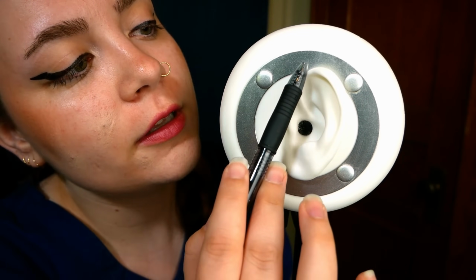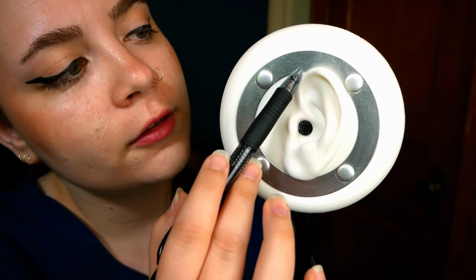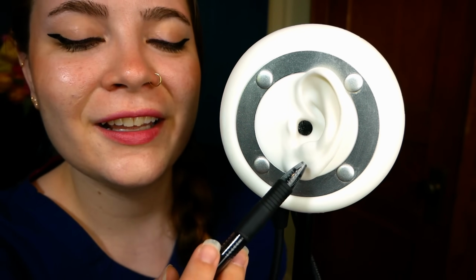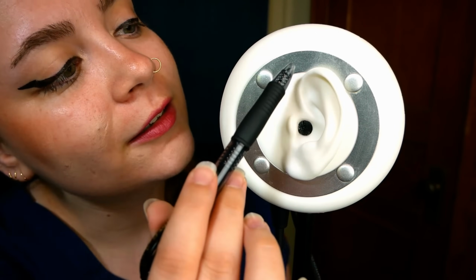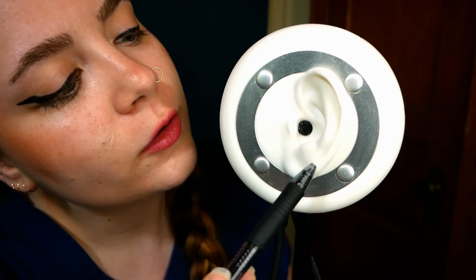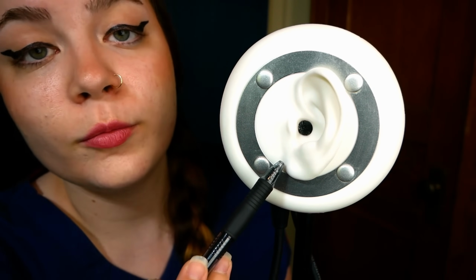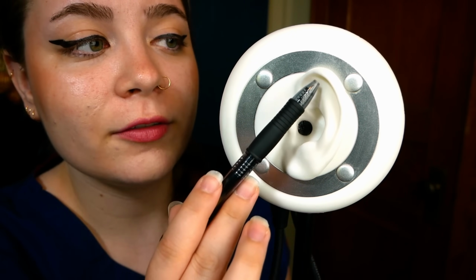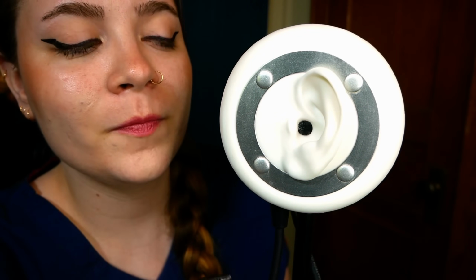So this whole area right here, this structure is called the auricle or the pinna. And we have right here the lobe or the lobule. We have the helix right in here.